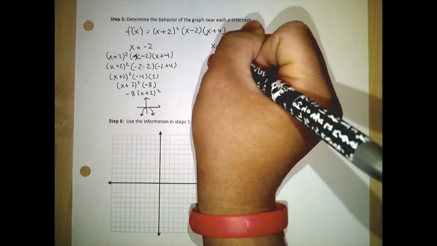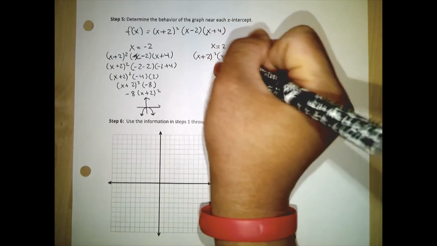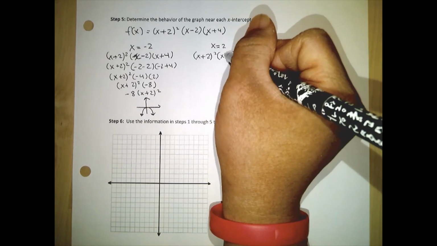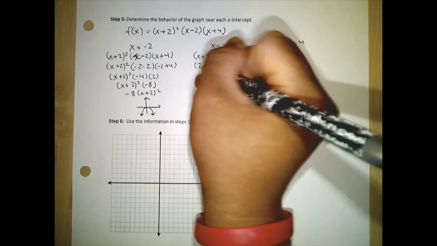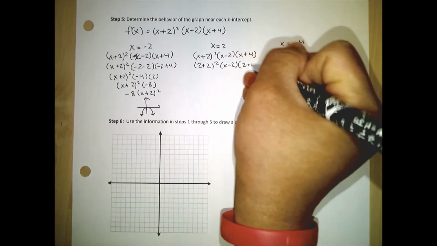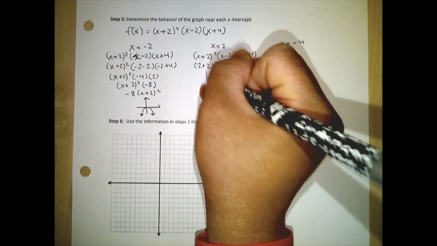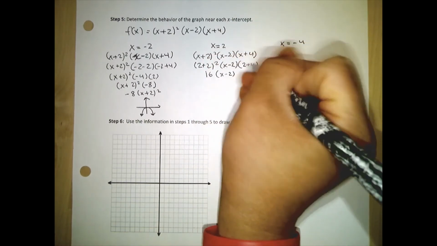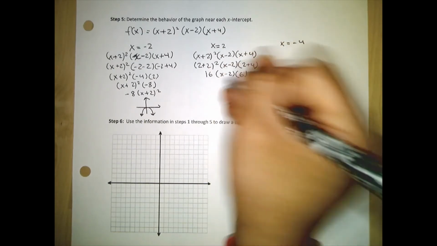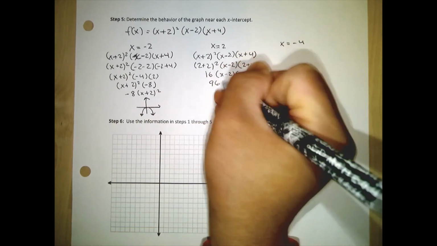Now, for the x-intercept of 2, we have (x + 2)², (x − 2), (x + 4). I'm going to substitute that 2 into every factor that wouldn't become a 0. So (2 + 2)², 2 − 2 would be 0, and then 2 + 4. So (2 + 2)² is 4 squared, which is 16, and 2 + 4 is 6. And then 6 times 16 is 96, so 96(x − 2).